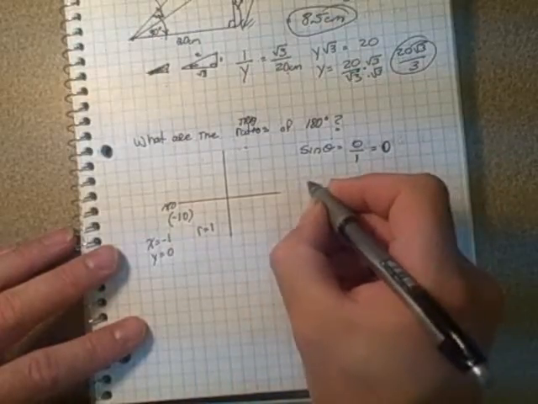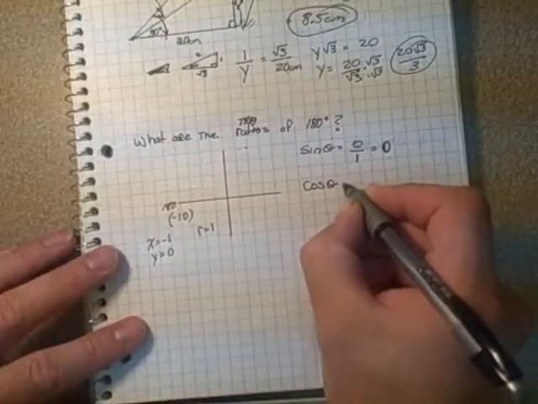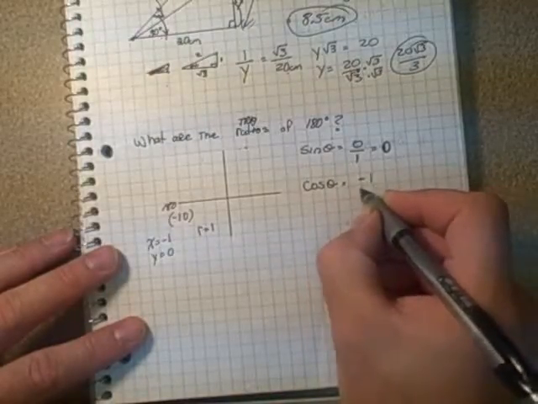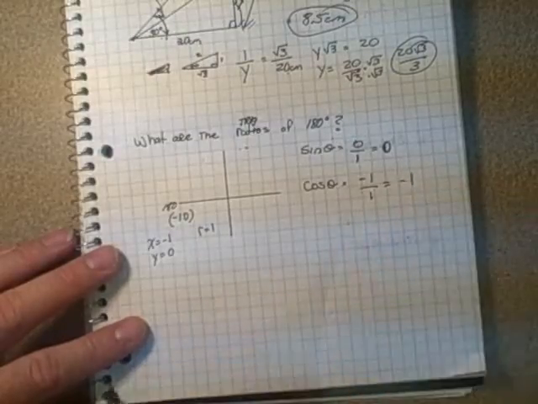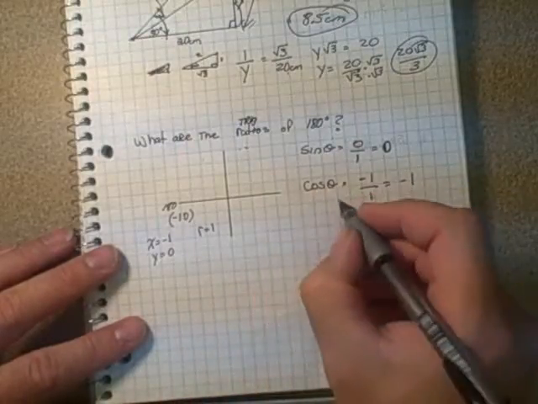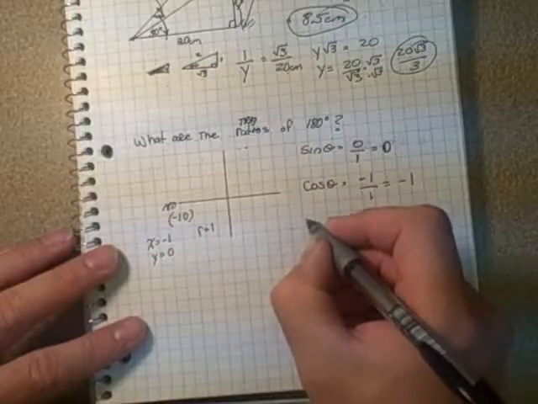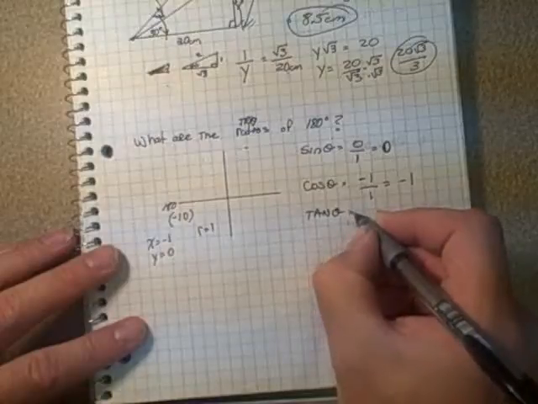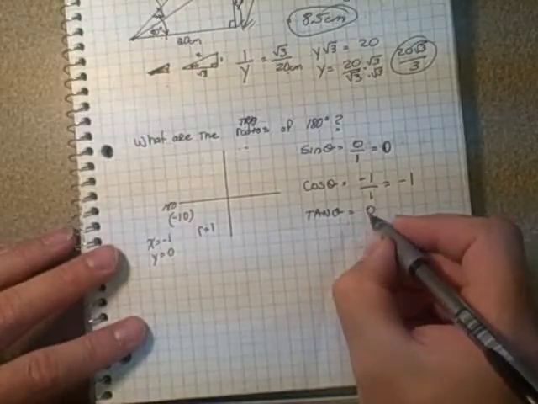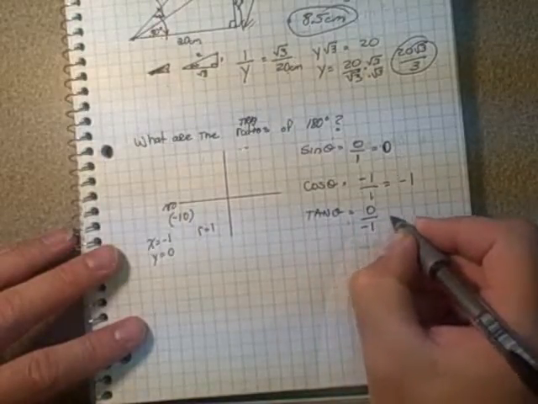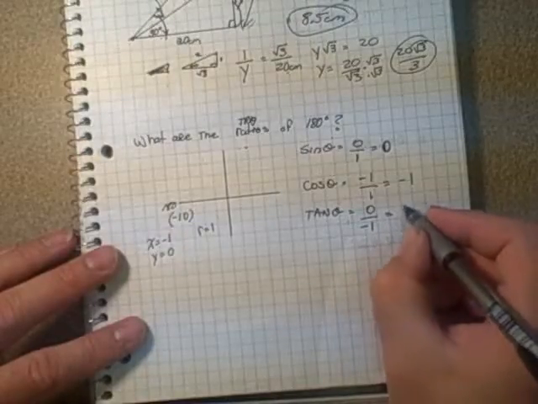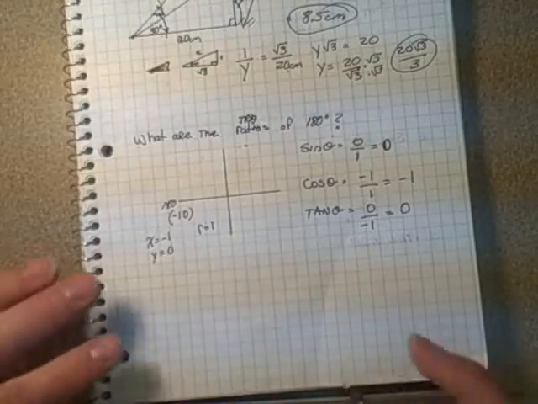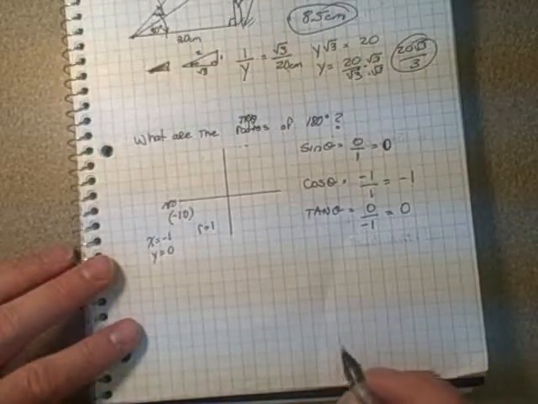And we have cosine. That is x over r. That's negative 1 over 1, which would equal negative 1. And finally, tangent on that side is y over x. Y over x would be 0 over negative 1. So this would be equal to 0 again. Okay, for tangent.